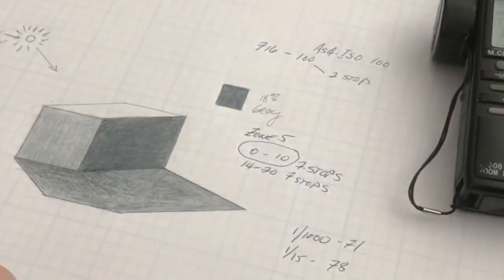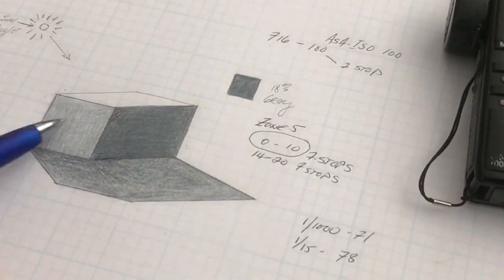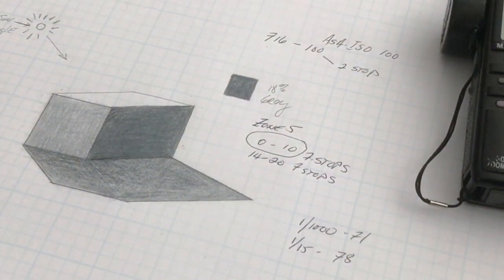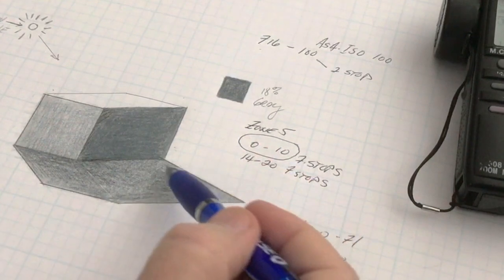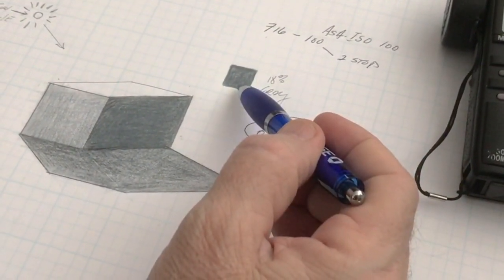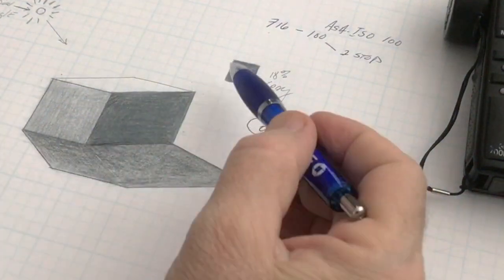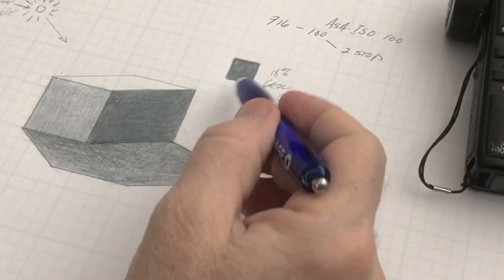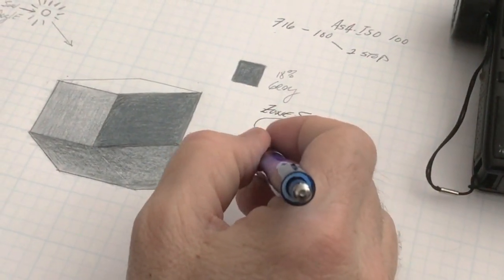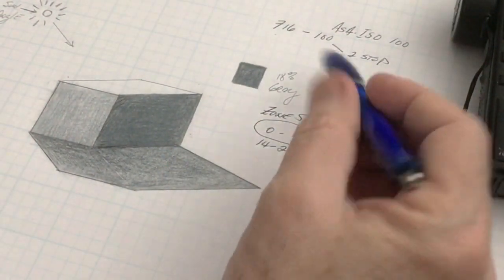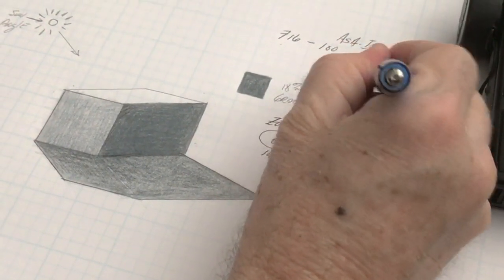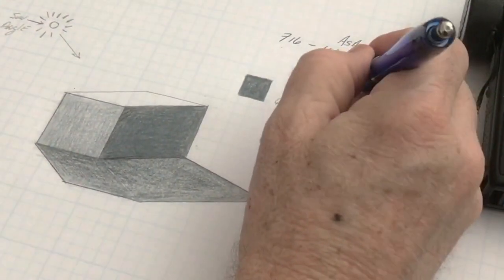What you have to do is decide what part of this picture has the most important details you want to hang on to. If what you're trying to hang on to is detail in the shadows, then you need to make sure that when you have an exposure, the darkest value here is not more than, quote unquote, 2 stops or 3 stops darker.